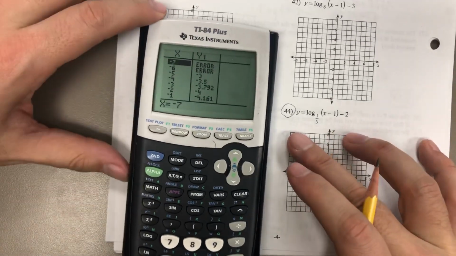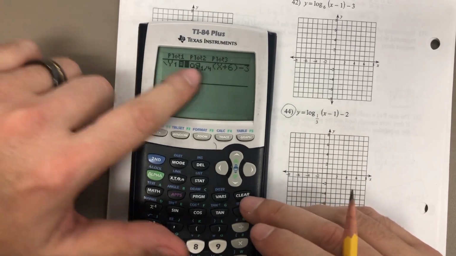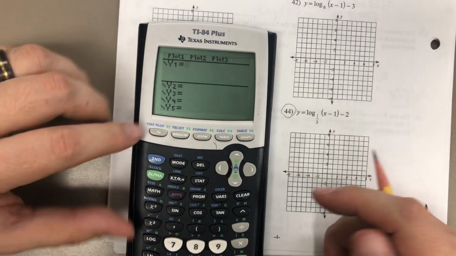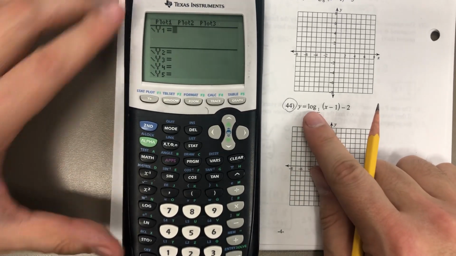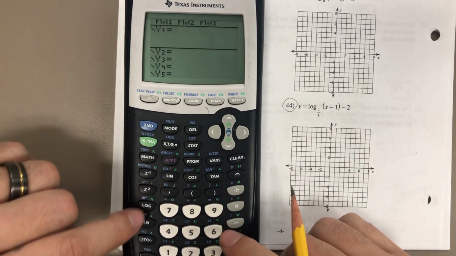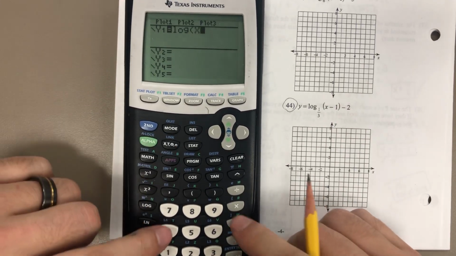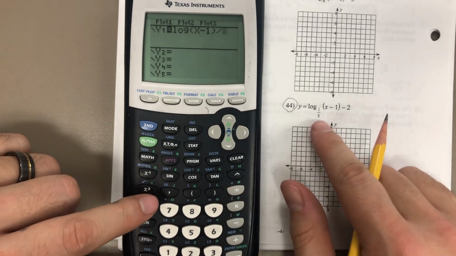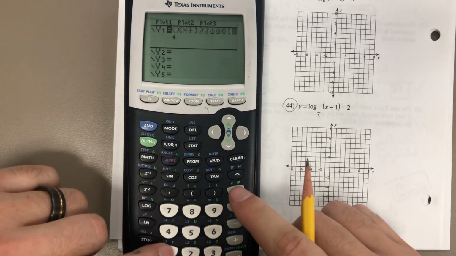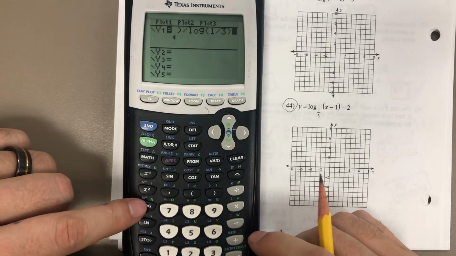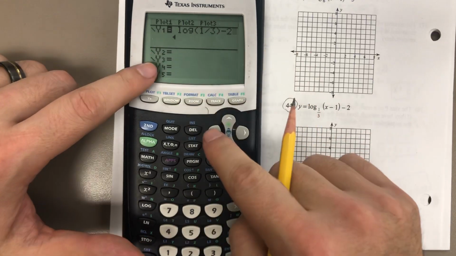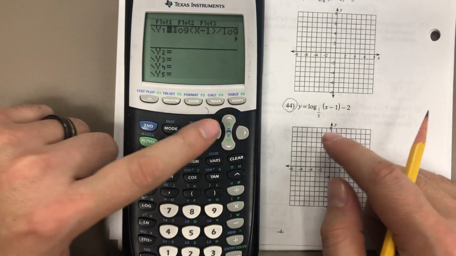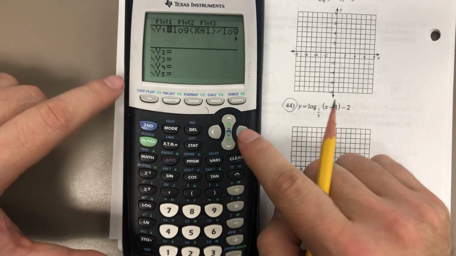I'll also graph out number 44, but I'm going to use the graphing calculator and not the log base. If you don't have log base, you can still type this into your calculator. You do the log of this part, the parentheses, so hit log, and then x minus 1, and then divide that by the log of the base, so log of 1 over 3. I'm using the regular log button right here, and then minus 2 at the end.